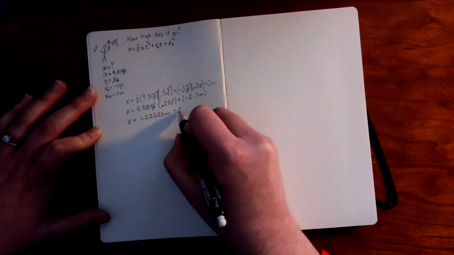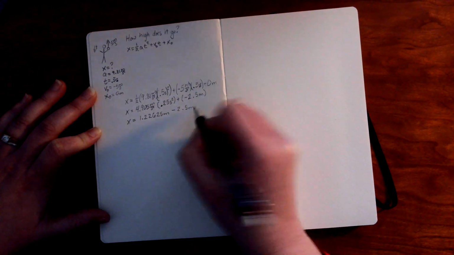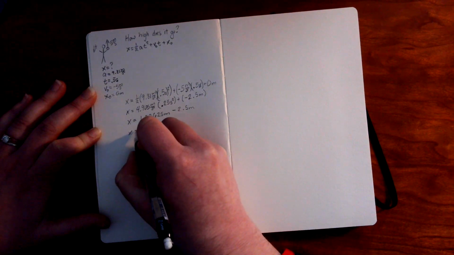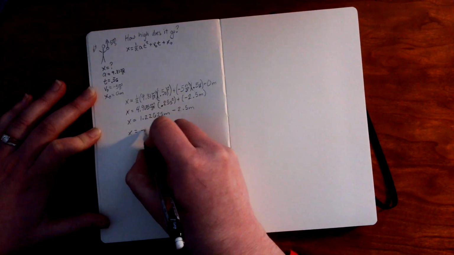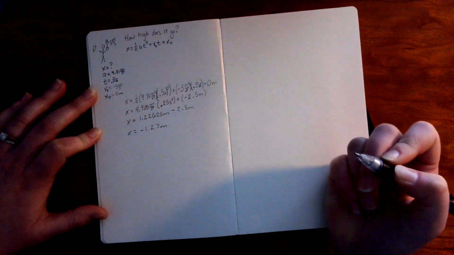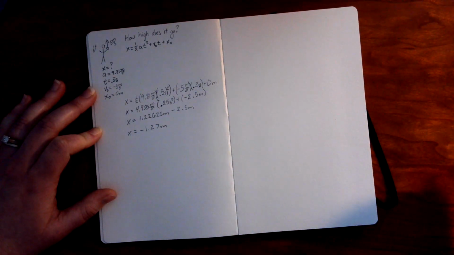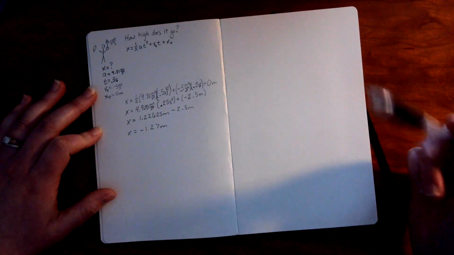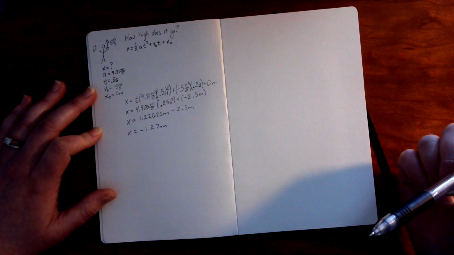Now we're going to subtract 2.5 meters from this, and we are in fact going to find that our answer is negative. So we get negative 1.27 meters as our answer for how high up this goes. Or how high does it go in this case? In the 0.5 seconds. Okay?